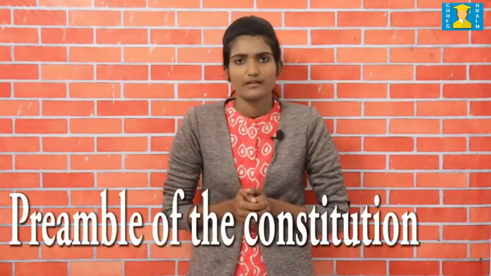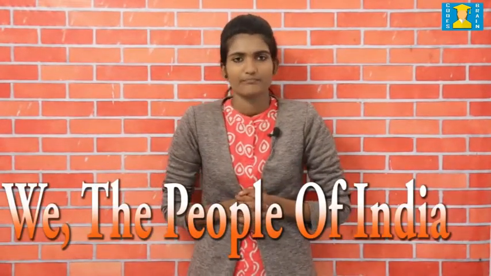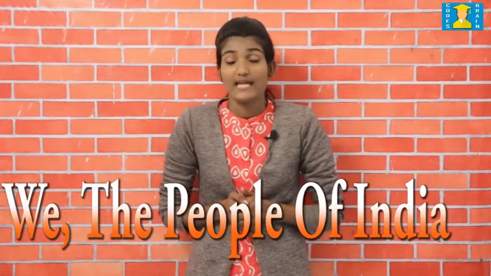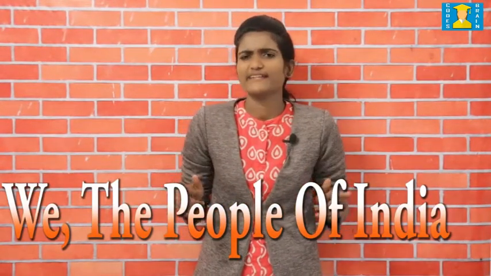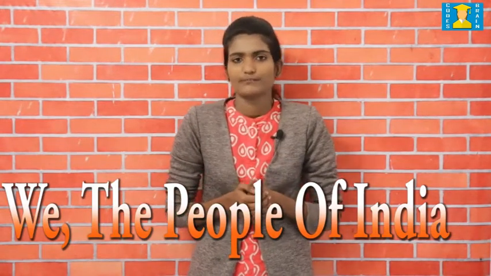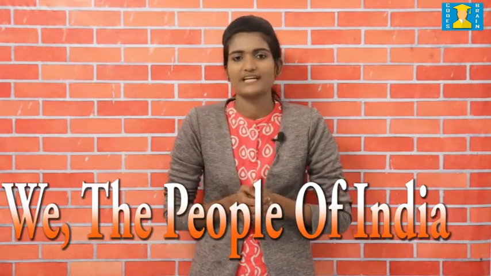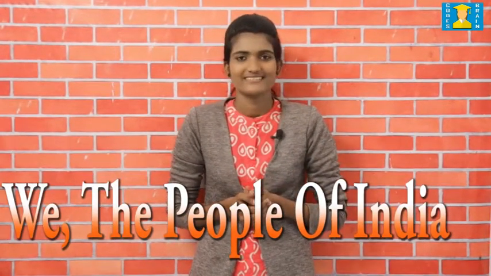To understand the philosophy of the Indian Constitution, you need to understand the Preamble of the Constitution. The key words in the Preamble of the Constitution of India are discussed as follows. We, the people of India. This statement means that the Constitution was not handed down to us by any king or by any outside power. Rather, it was drawn and enacted by the people of India through their representatives.